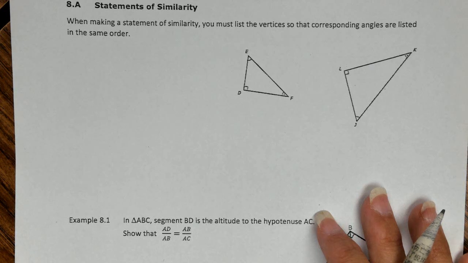Advanced Math Lesson 8, Part A is about statements of similarity. So it says, when making a statement of similarity, you must list the vertices so that corresponding angles are listed in the same order. They would be the ones that are congruent to each other.